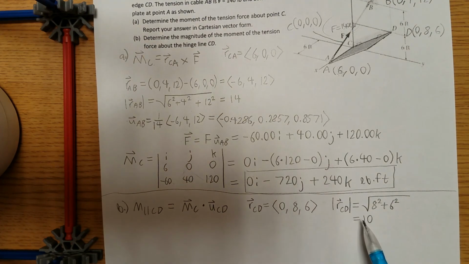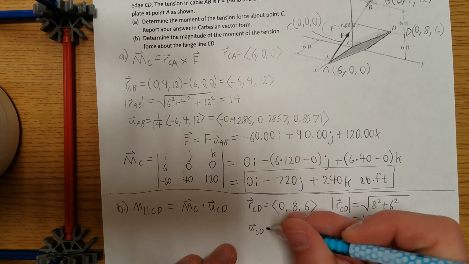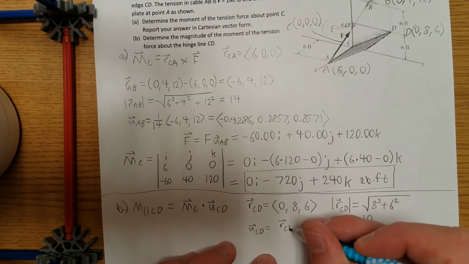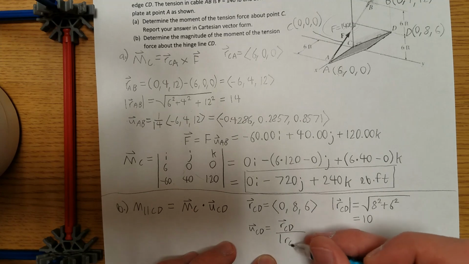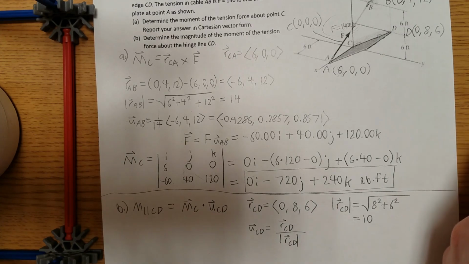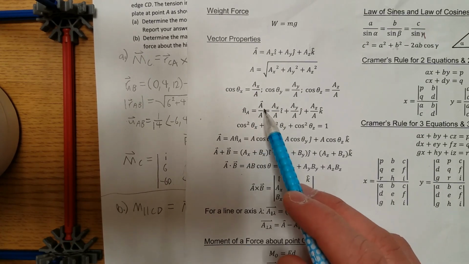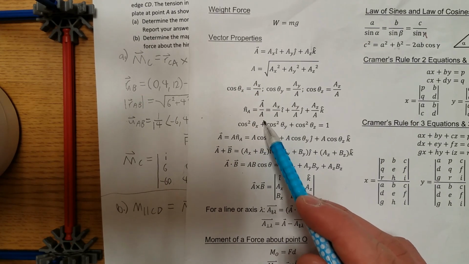And so to find our unit vector, unit vector CD is going to be equal to the position vector divided by the magnitude CD. Now that's one thing that is also given in your equation sheet. If it shows unit vector here, it's going to be equal to the vector divided by the magnitude.